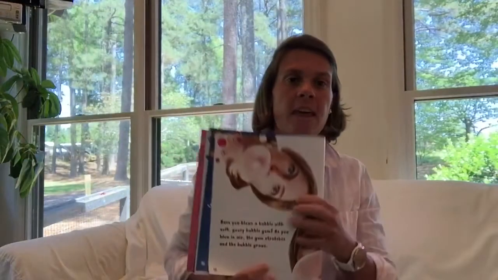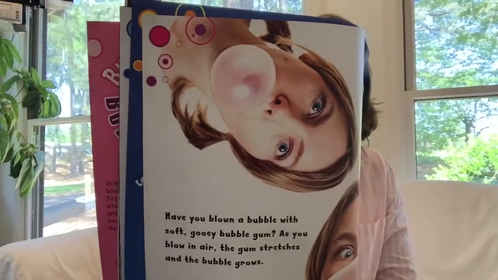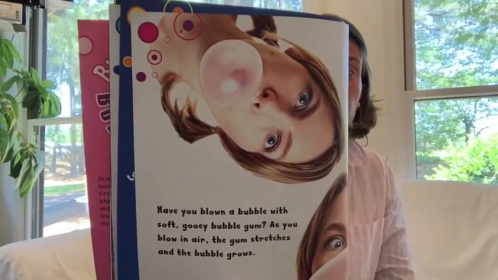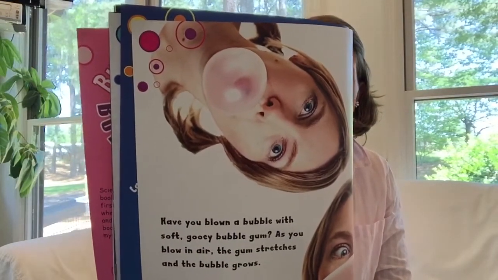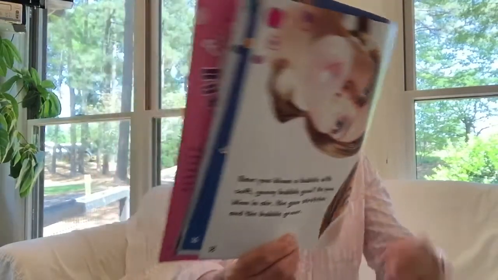Have you blown soft, gooey bubble gum? As you blow in the air, the gum stretches out and the bubble grows. See? Have you ever done that? Blown a bubble with gum? The world's largest bubble gum bubble was almost 2 feet across. What will happen when the gum gets stretched too thin? I'll show you. It pops.